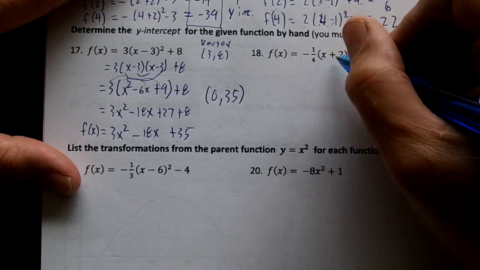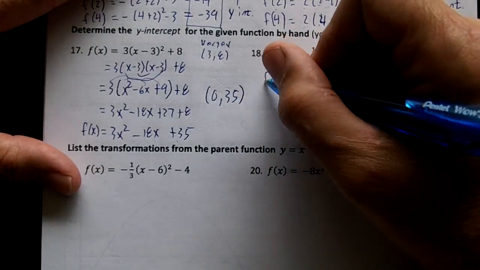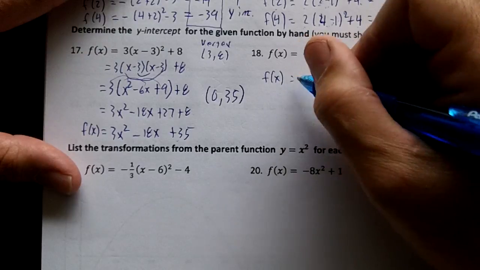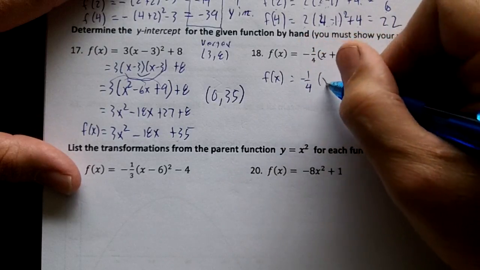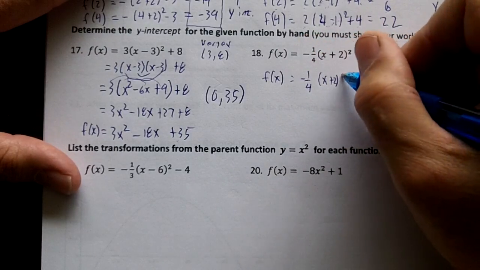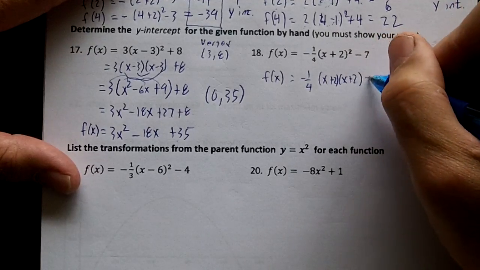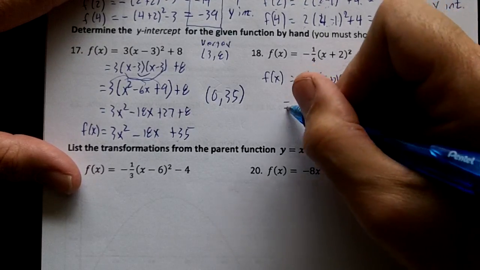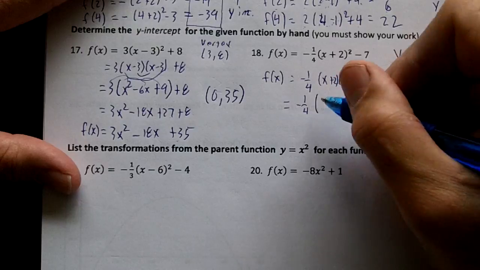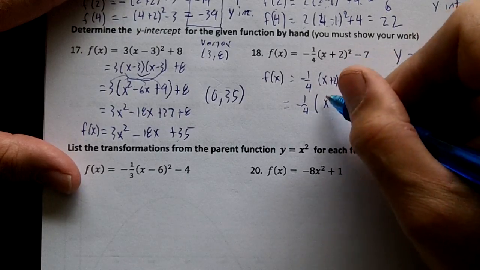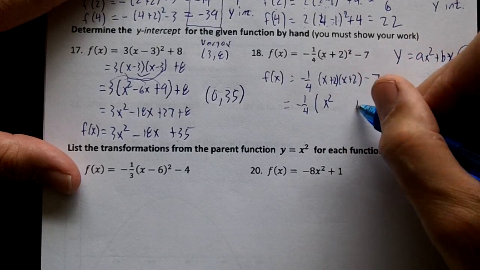Okay, right here, we're going to write down the x plus 2 twice, aren't we? So we'll have f of x equals negative 1 over 4, write down the x plus 2 twice. Okay, we'll have negative 1/4 parentheses. X times x is x squared. 2 times 2 is plus 4.